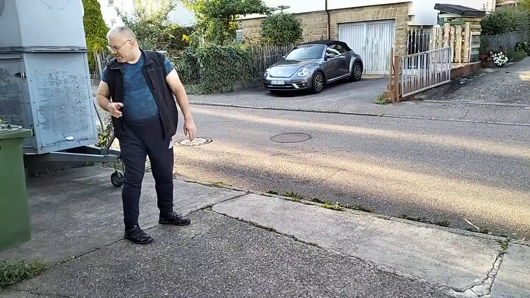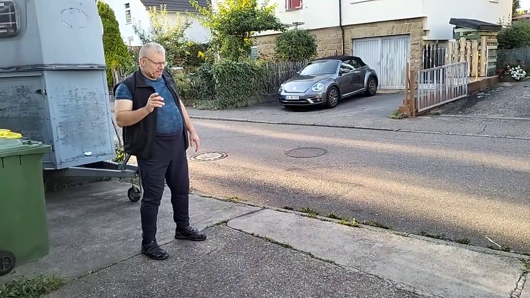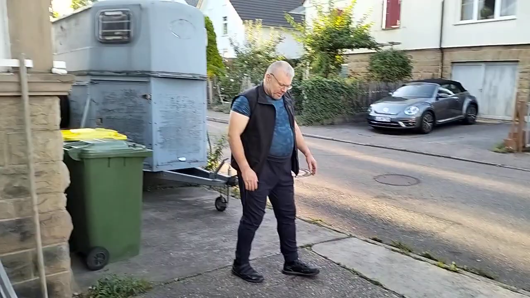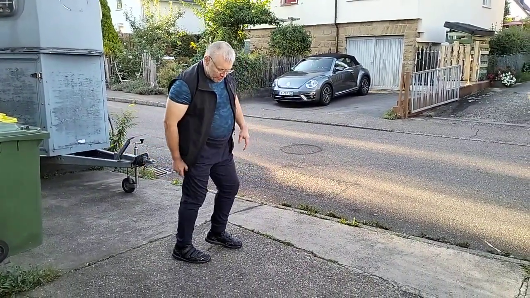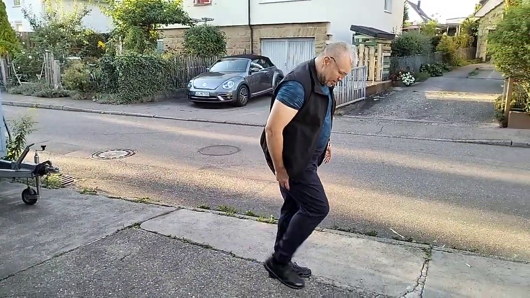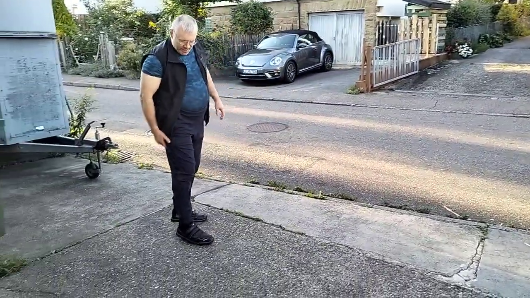But there is a second thing that makes it difficult to understand. When you normally walk, you use this, a little bit, and then make this.